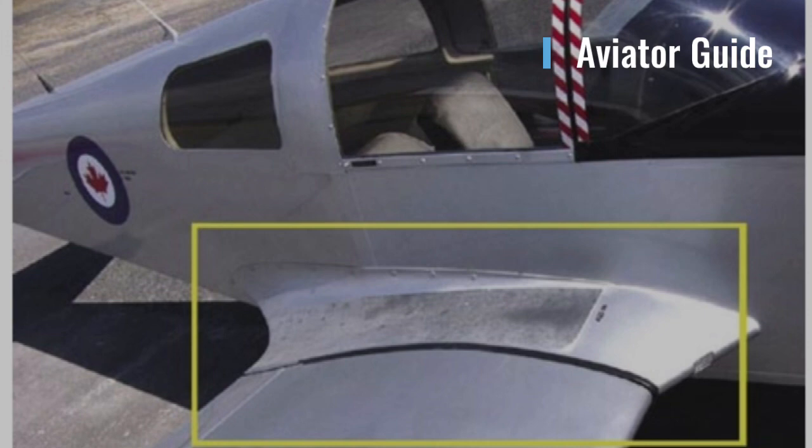In order to reduce the effect of skin friction drag, the aircraft designers utilize flush mount rivets and remove any irregularities which may protrude above the wing surface.